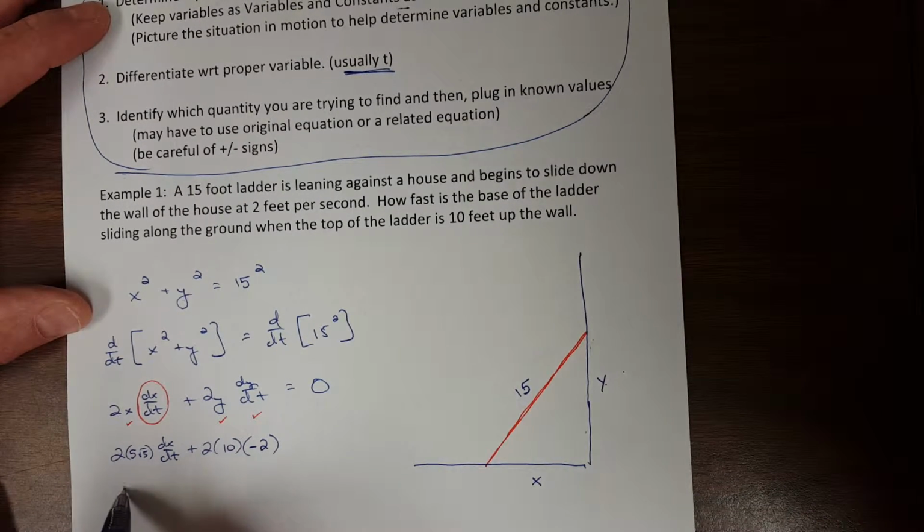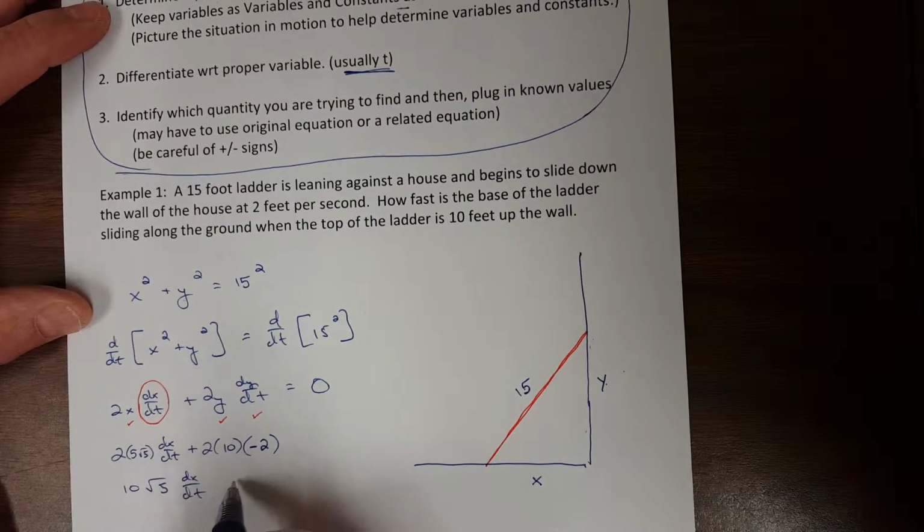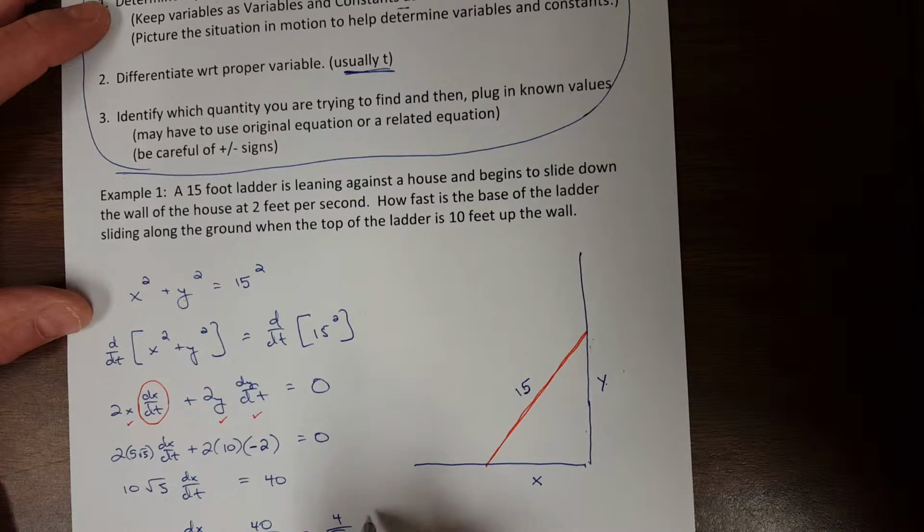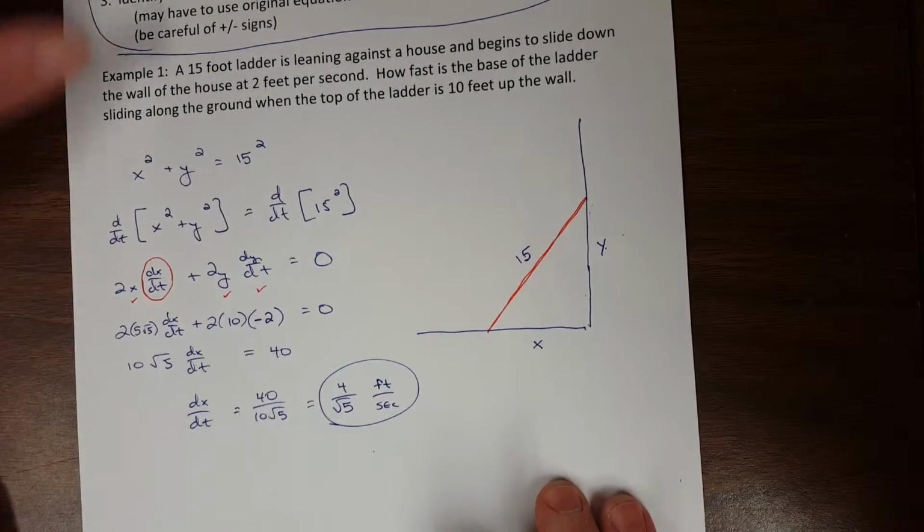So as I simplify now, I get 10 radical 5 dx/dt, and this is equal to 0, equals, add that 40 to both sides now, 40. And so dx/dt is going to be 40 over 10 radical 5, or reduce here a little bit, 4 over radical 5, and our units are feet per second. All right, so there's our first example.